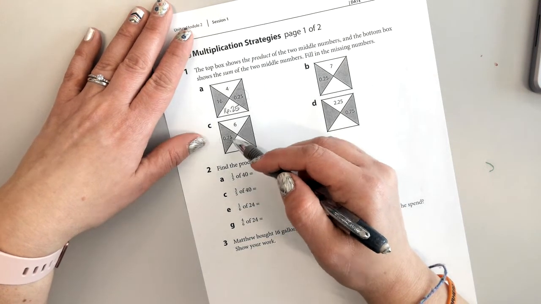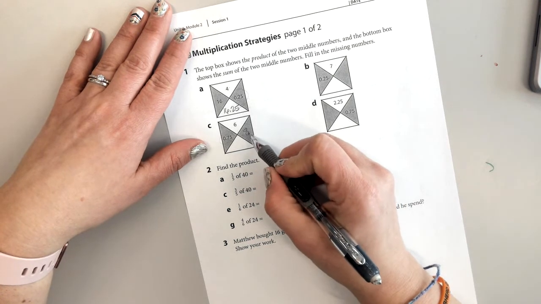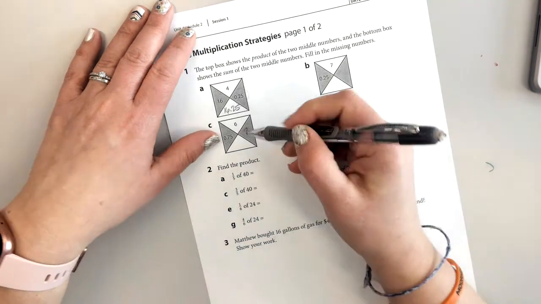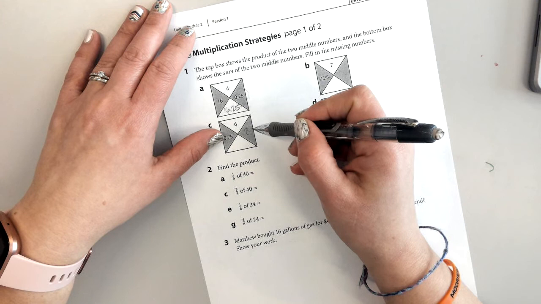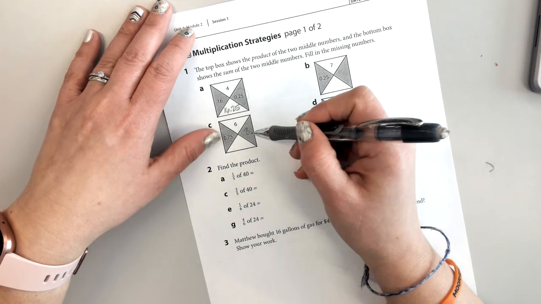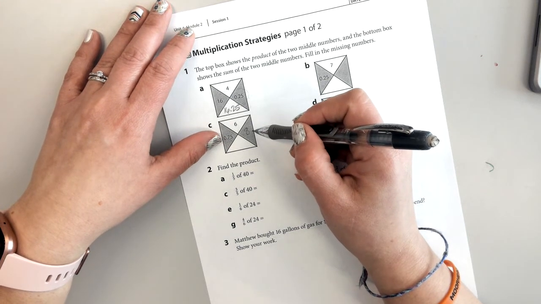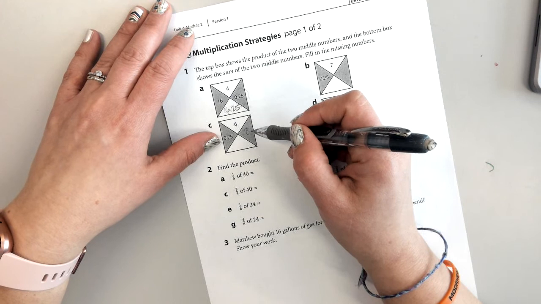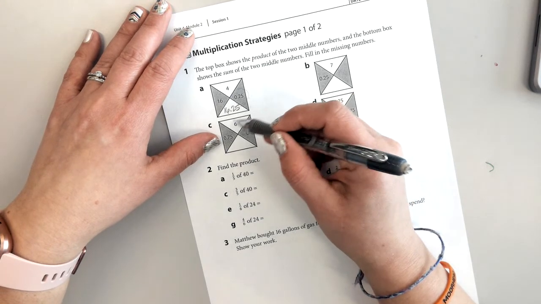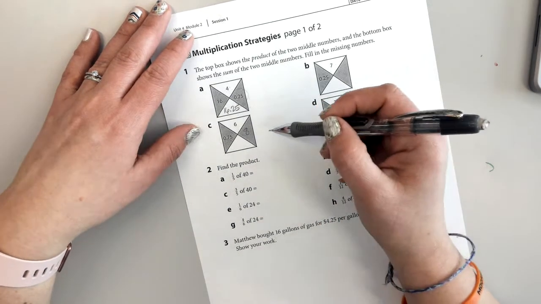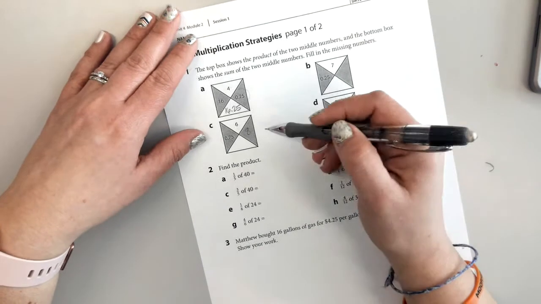I'm thinking of 8, because 8 cut in half is 4, and then cut in half again is 2. That would be 1/4 of 8. So if I had 3 2s, then I get 6. That's a little bit complicated, but think about it that way to try and help you.